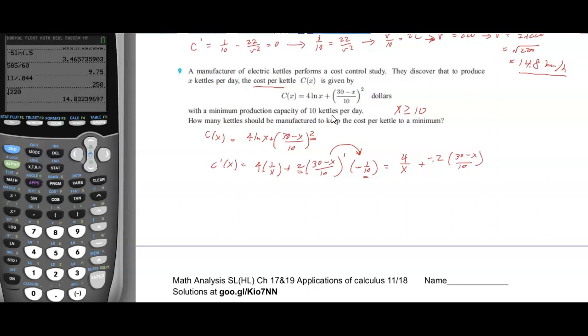If I simplified this, I would have 4 over x, and then negative 0.02 times (30 minus x) in parentheses. And so this is my derivative function, and I'm going to set it equal to 0. So I'll have 4 over x minus 0.02 times (30 minus x) equals 0.